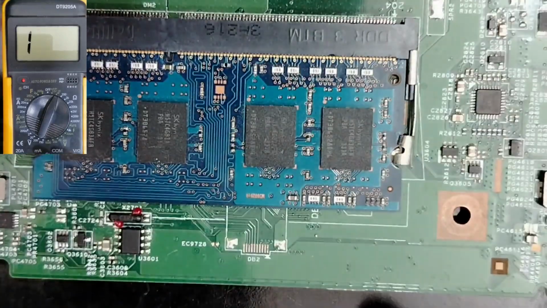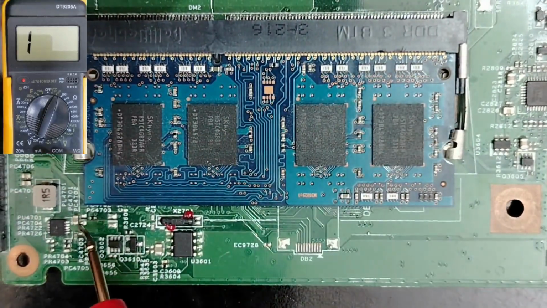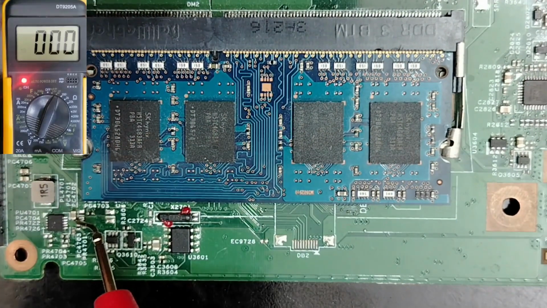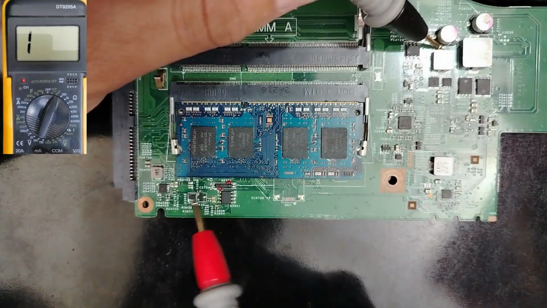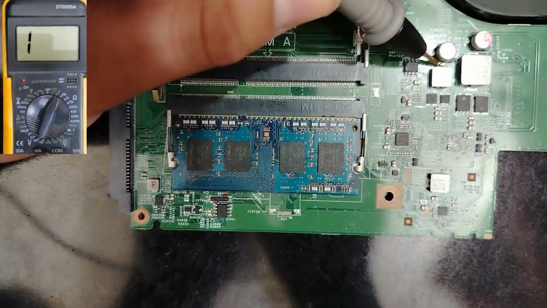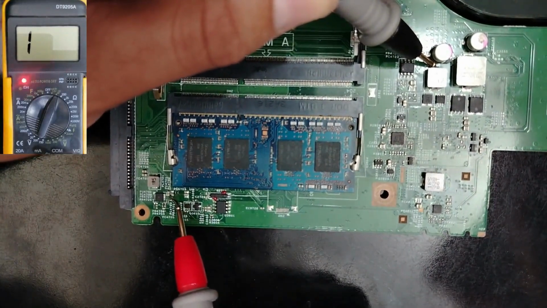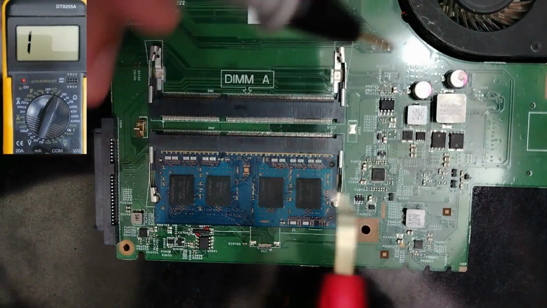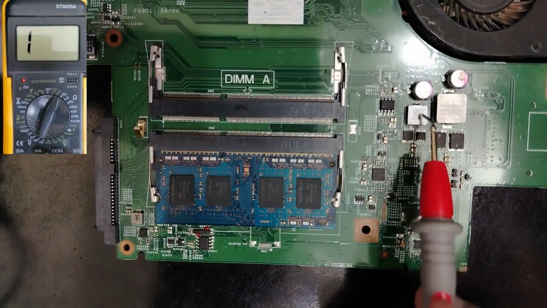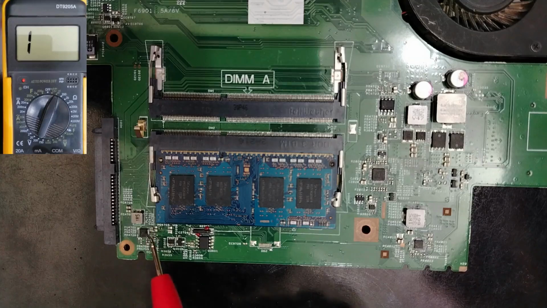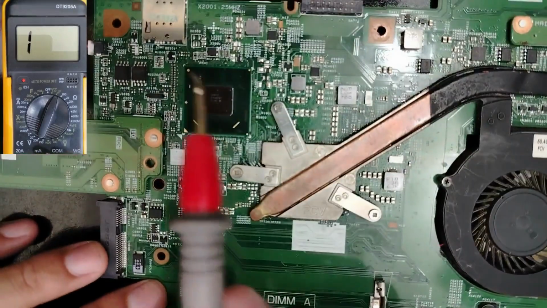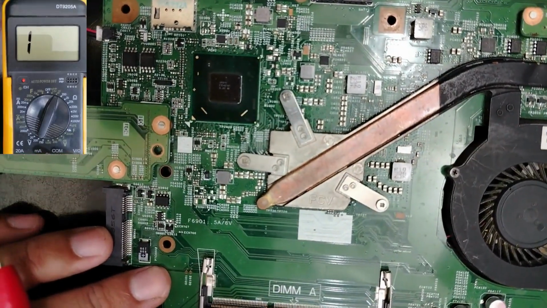Do you see this capacitor, guys? Over here. Do you see, guys? 0 in the multimeter, direct connection. I will zoom out a little bit. Direct connection, guys. You see, direct connection. So without the 3.3 volt, this IC will not be fed, will not be working. Thus we will not get 1.8 volt here for the RAM and also for the PCH. Guys, I hope that you understand.